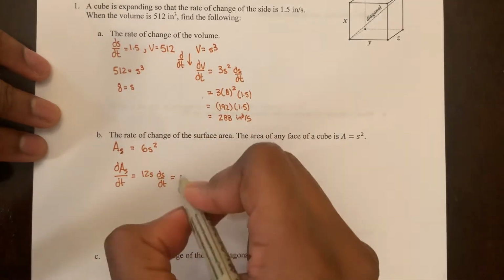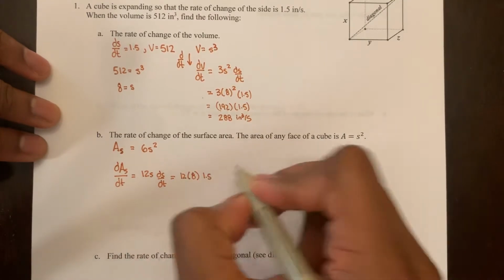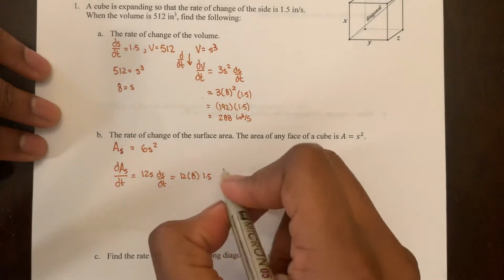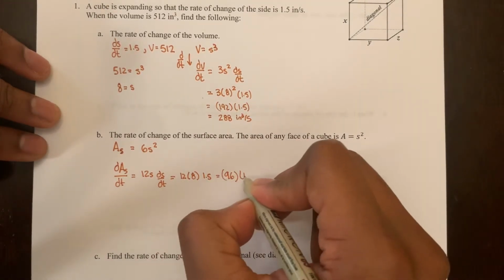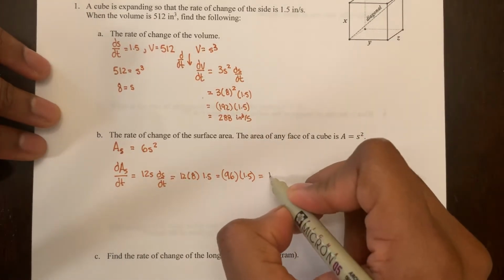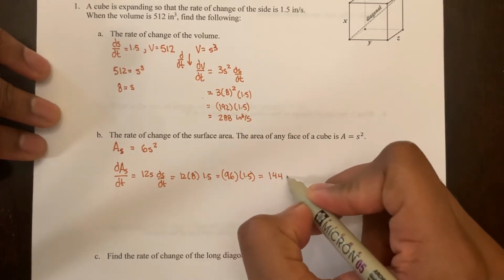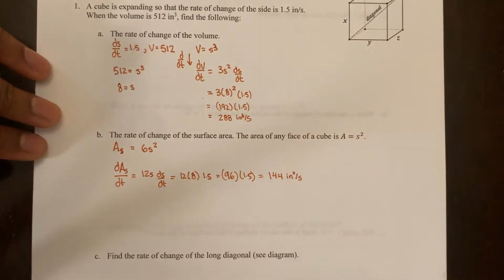We substitute in 8 for s and 1.5 for ds over dt. That gives us 96 times 1.5, which is the same as adding 96 and 48, which gives us 144 square inches per second.